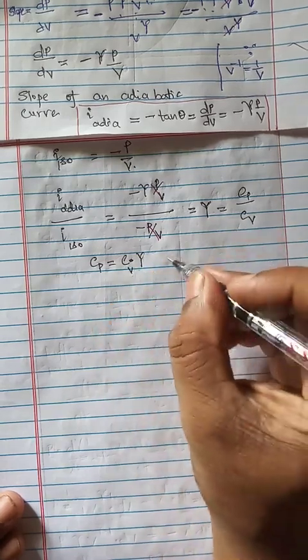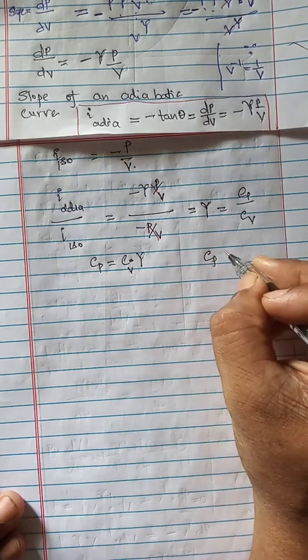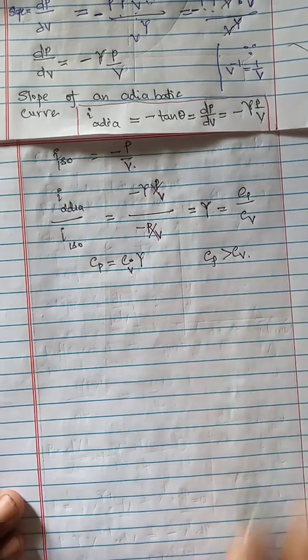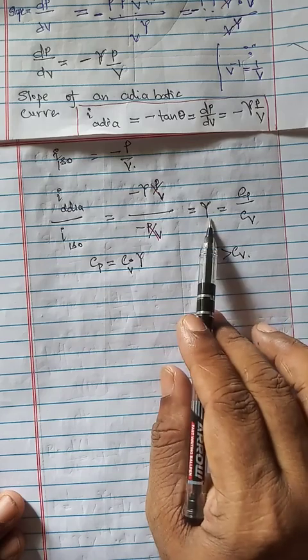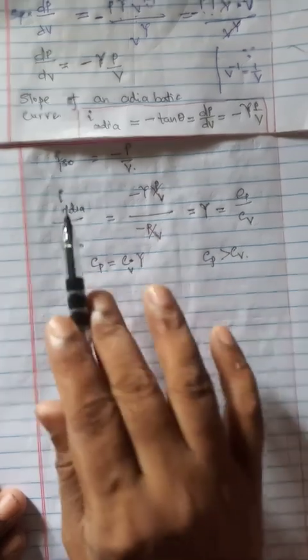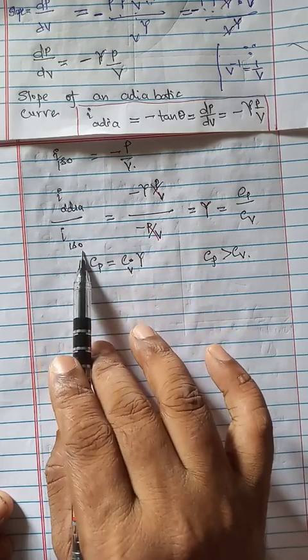Gamma. What does it indicate actually? So you can immediately say Cp greater than Cv. What is Cp? Already you studied. Cp by Cv is equal to gamma. It is nothing but the ratio of the slope of an adiabatic curve to the slope of an isothermal curve.